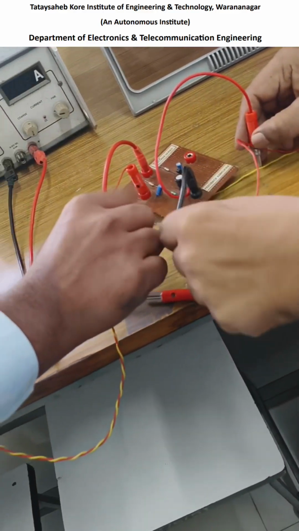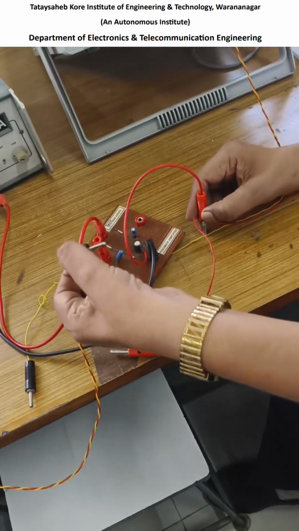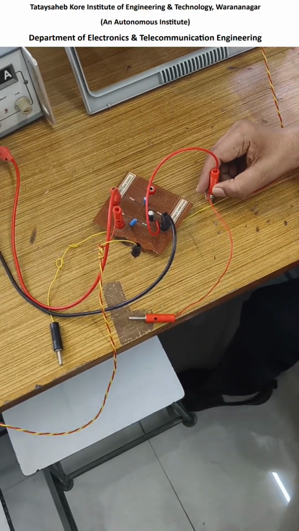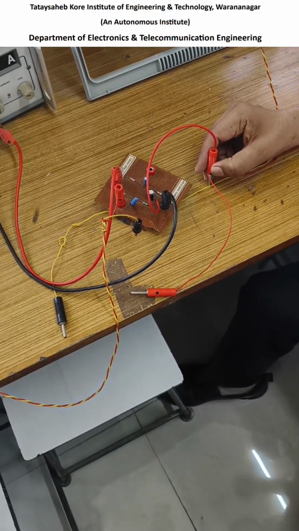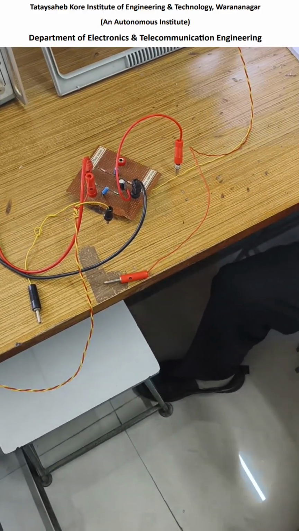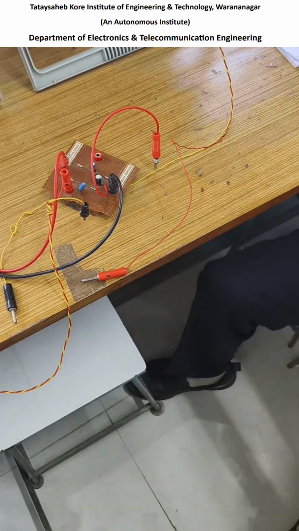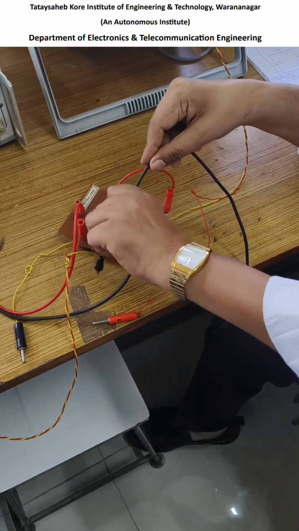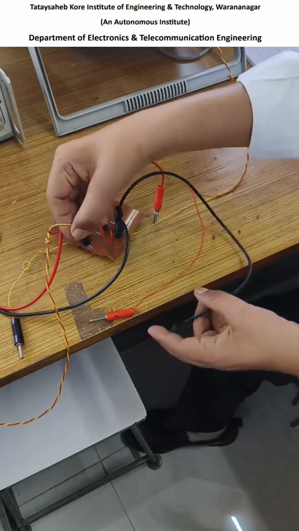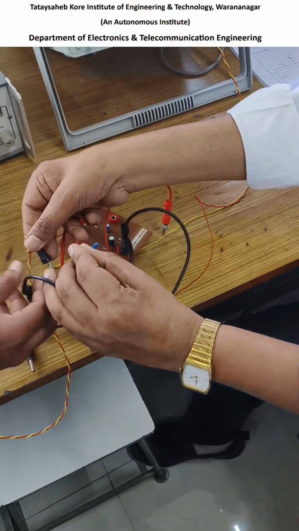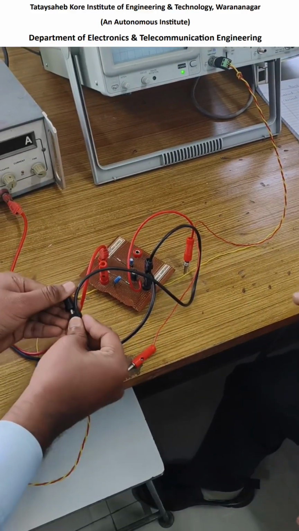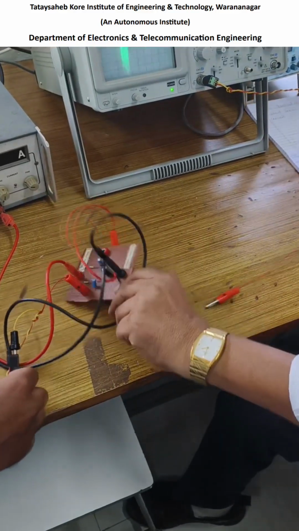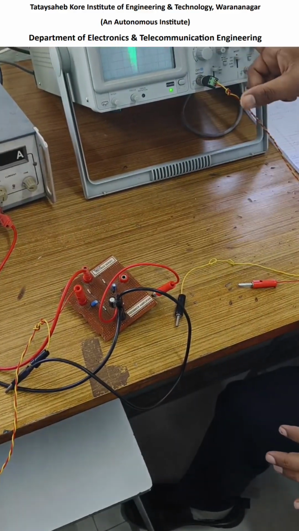Wait. If you connect the signal using this, you will be unable to connect the third signal to the CRO. So a better way, you take one more black wire. This you connect here, and this black wire you connect to this side. Now one more connection is remaining, that is the output of the circuit you have to connect to the CRO.